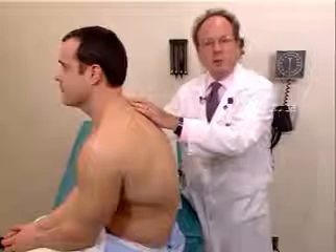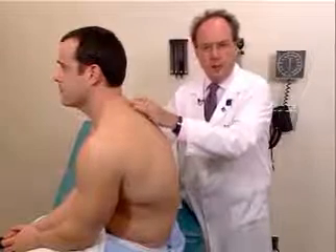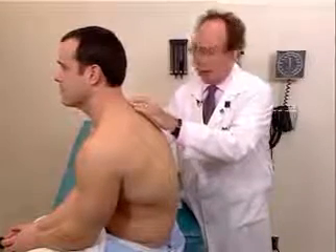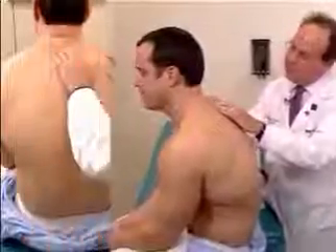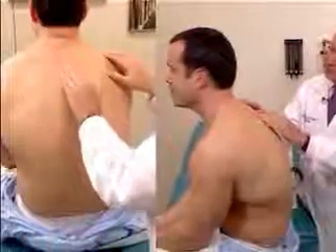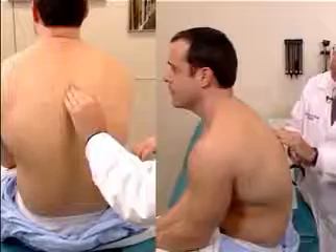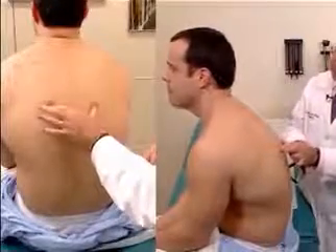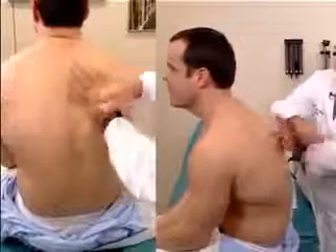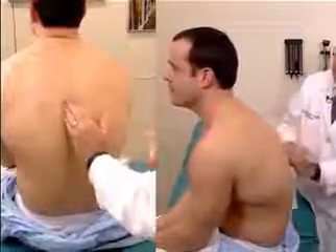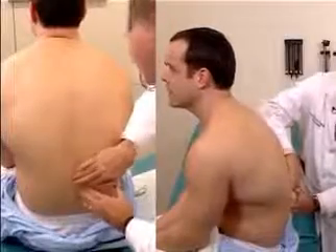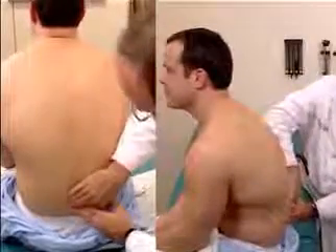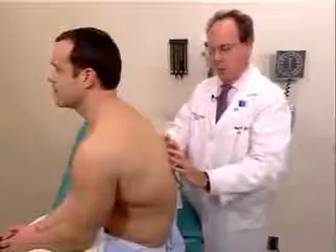First, we want to determine whether or not there's any tenderness along the vertebral column. Mr. Johnson, is there any tenderness here? No. Any tenderness here? No. Here? No. What about over here? No. And as I move down your spine, any tenderness here? No. Notice I stopped over here.